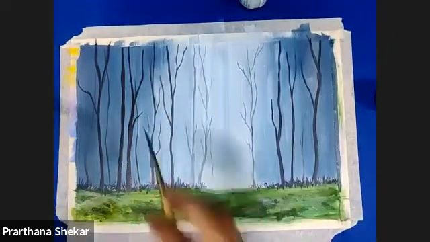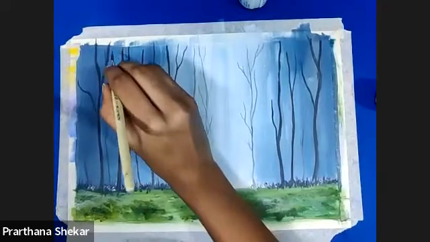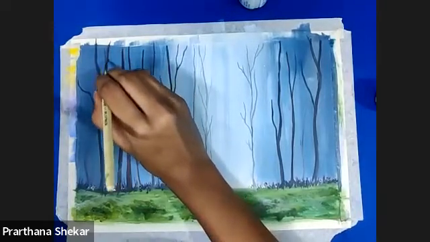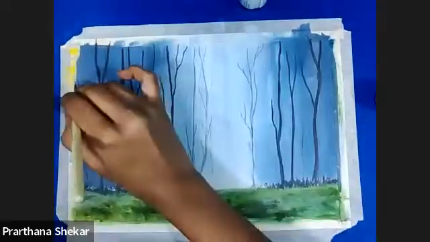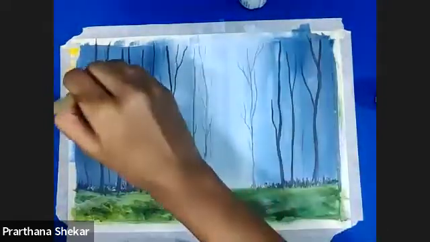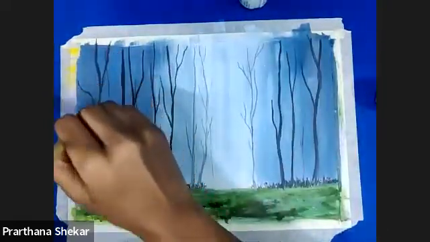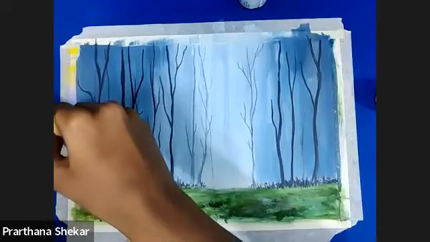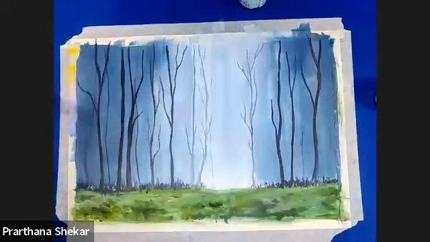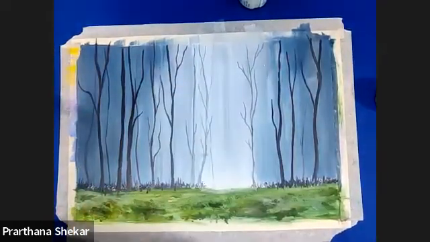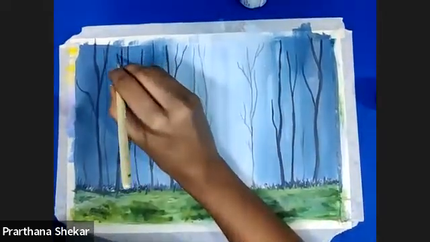Now coming to the trees which you can see in the front. How to draw those trees? So adding solid black lines. You'll have trees which are very close to your eyes.